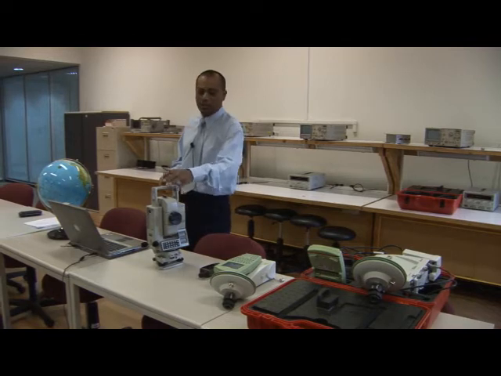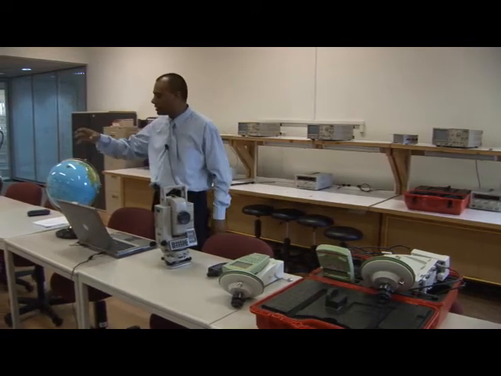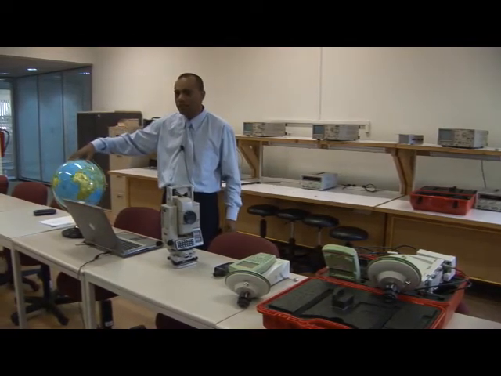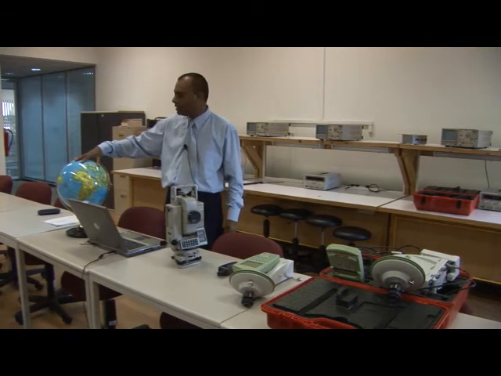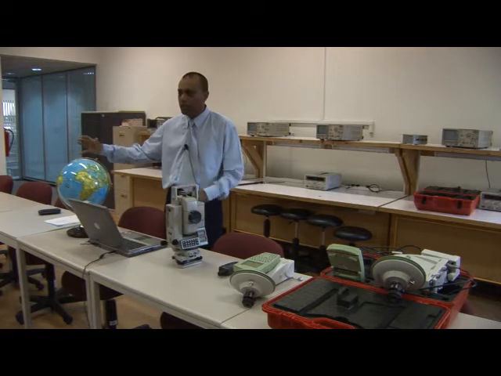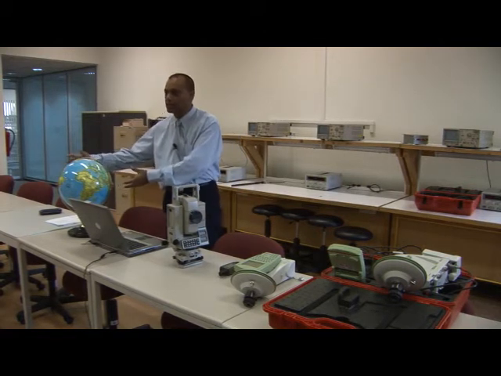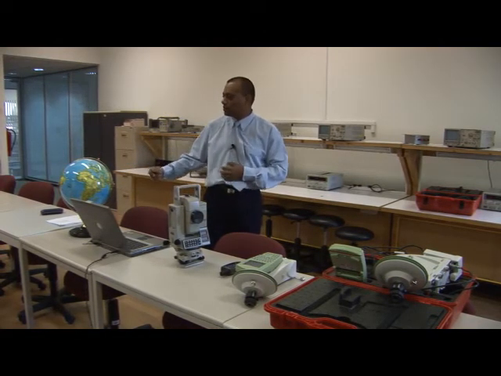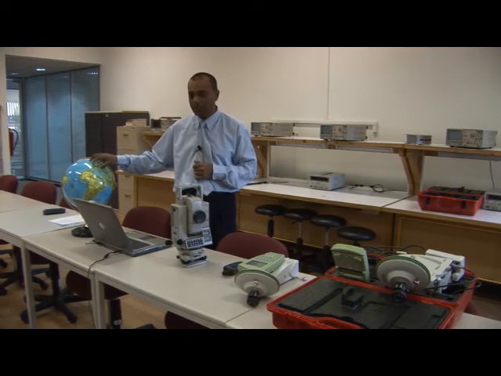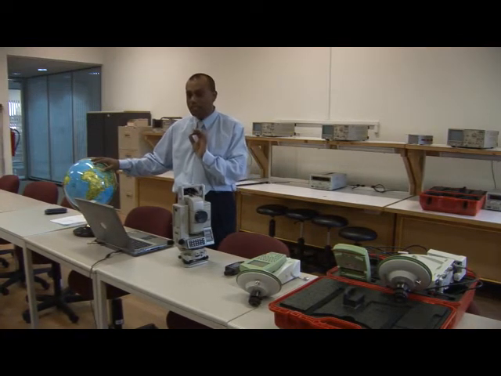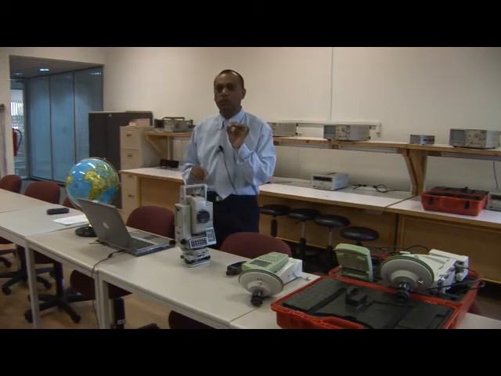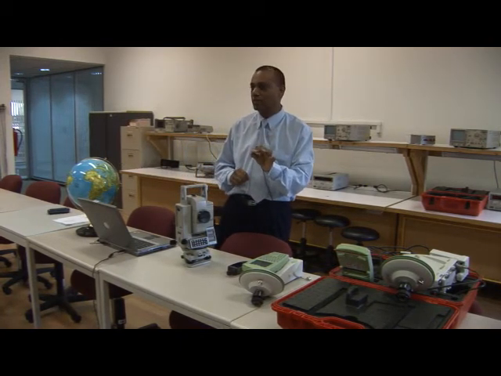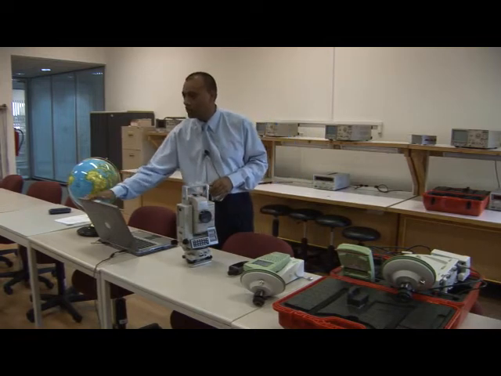Now, when we capture data like this, remember the Earth is not round. The Earth is three-dimensional. The Earth is a geoid. It bulges at the equator because it's not a perfect sphere. So we have to convert the data from a three-dimensional Earth surface to a two-dimensional plane surface, which is the map, which is what we have here.